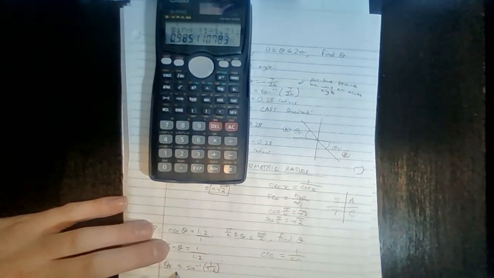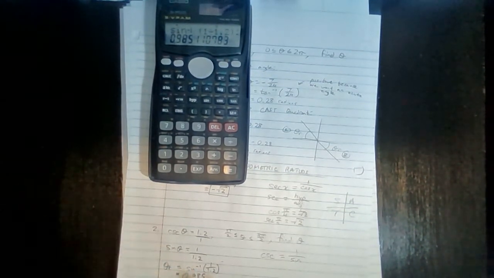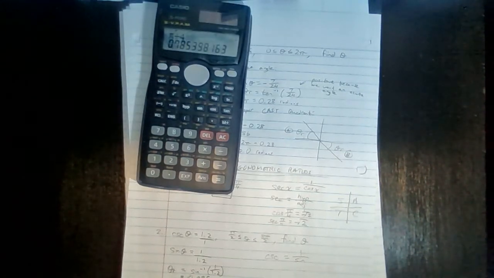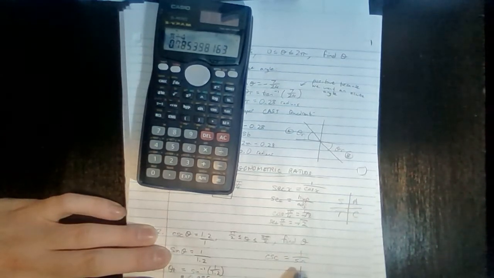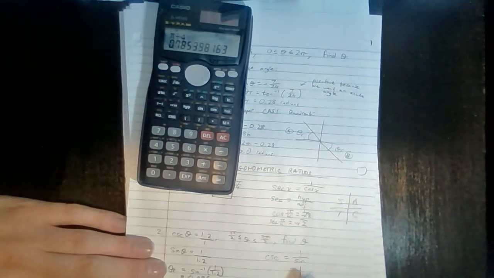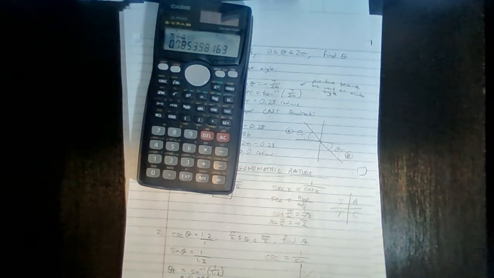is 0.985. So related acute angle is 0.985. That angle has to be 0.985. Now we're only looking from pi over 2 to 3 pi over 2. We're only looking at this left half. We can only find angles that are in there.